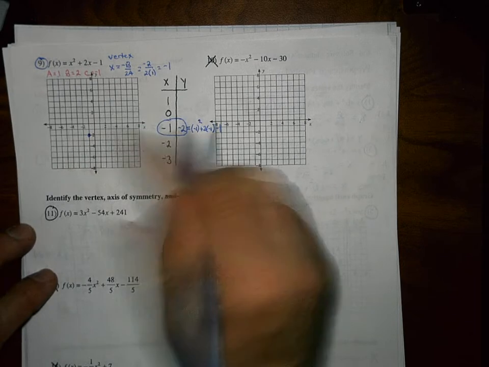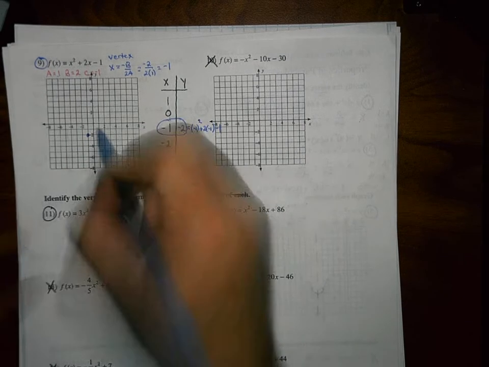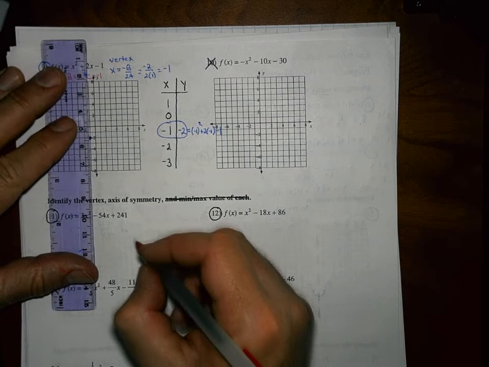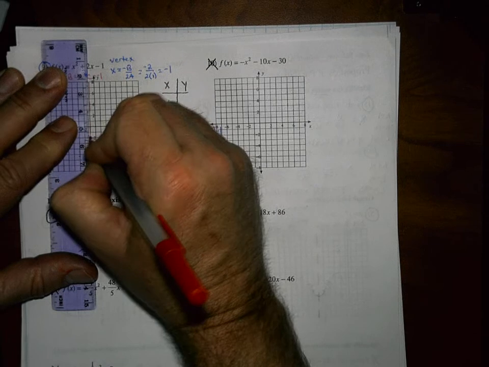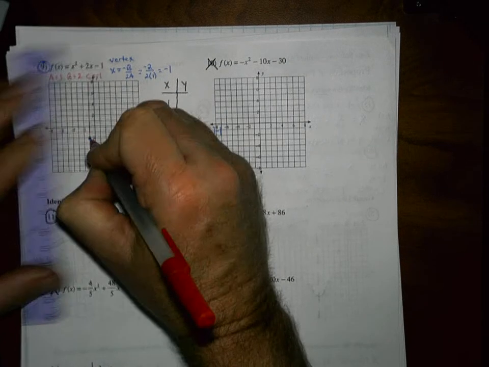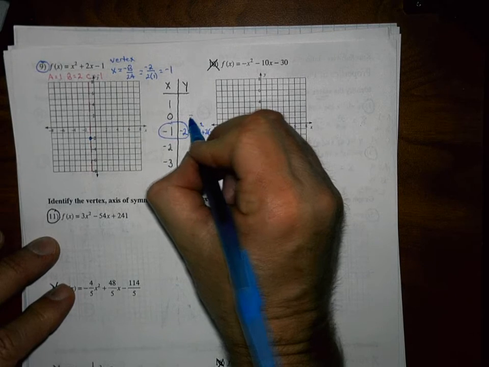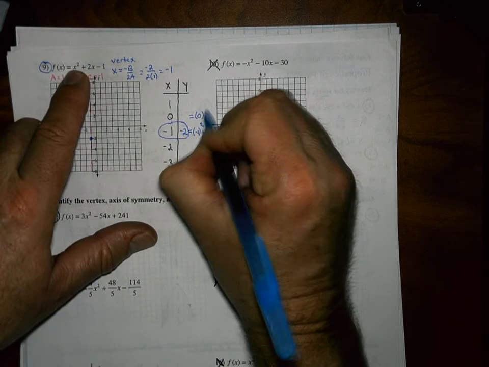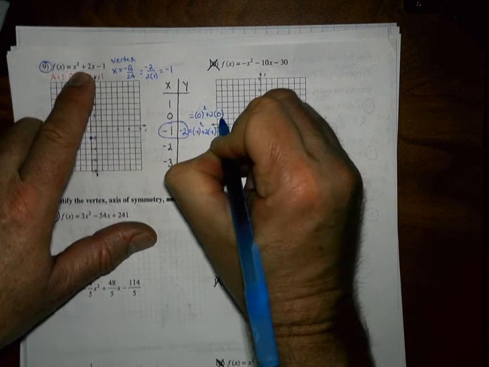Then I'm going to pick one point above and one point below to get points on either side of my axis of symmetry. Here is my axis of symmetry. Remember, your axis of symmetry always goes right through your vertex. I'm going to put 0. 0 is a nice easy point to pick. When I do that, I get 0 to the second power plus 2 times 0 minus 1.